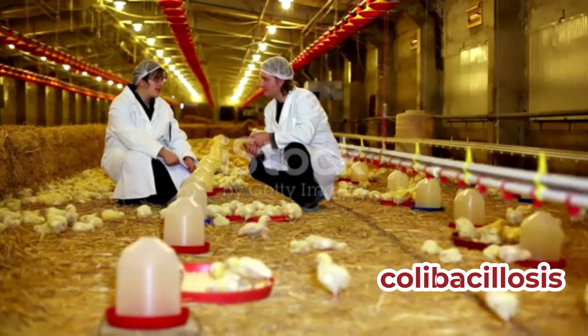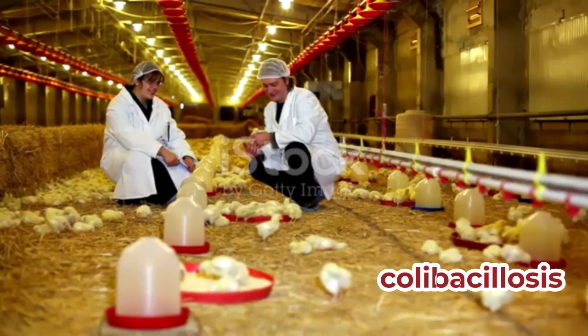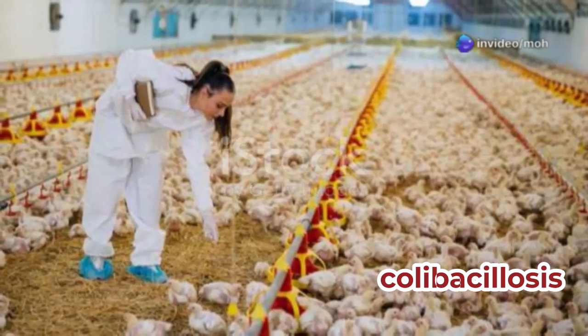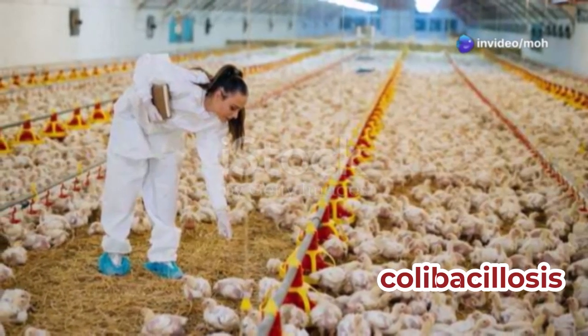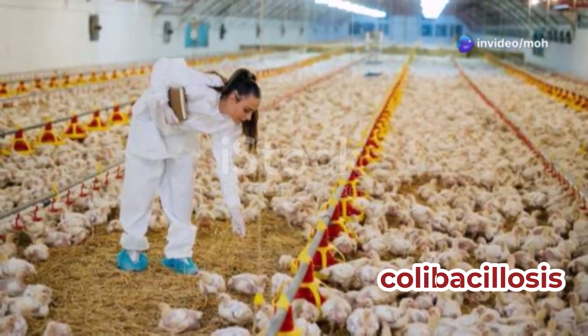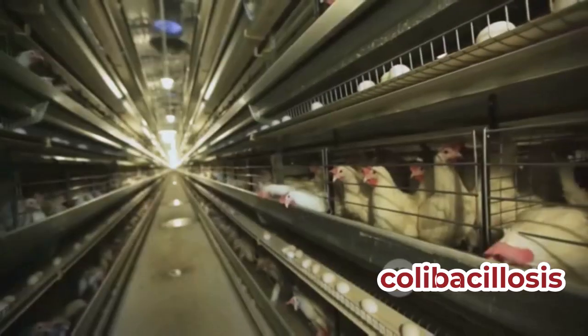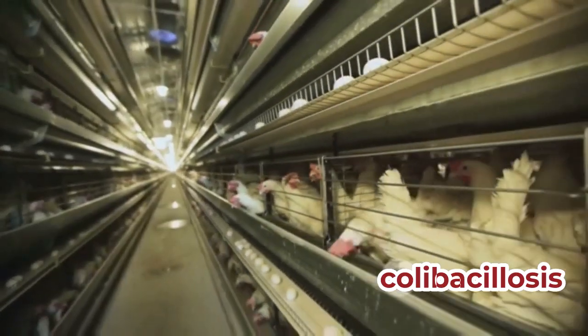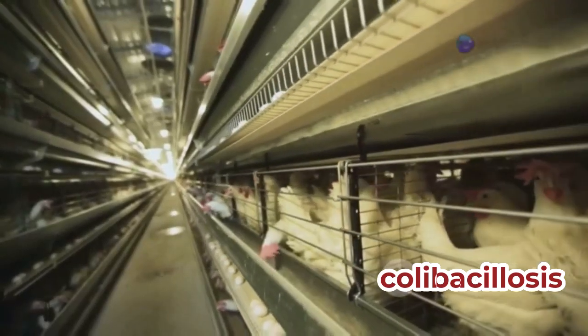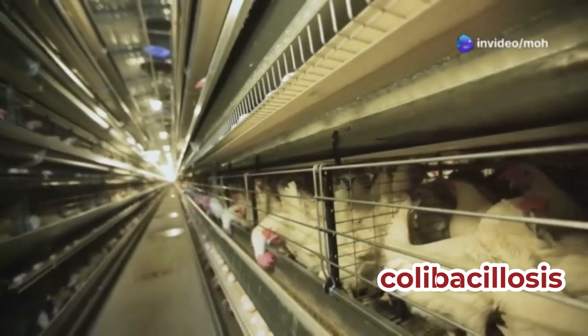Section 8. The price of disease, colibacillosis and its economic toll. Colibacillosis is not merely a health concern for individual birds, it casts a long economic shadow over the global poultry industry. This disease is recognized as one of the most economically important bacterial diseases affecting poultry production worldwide.